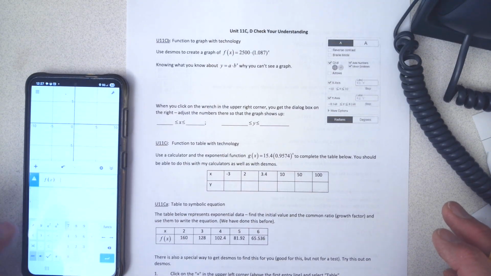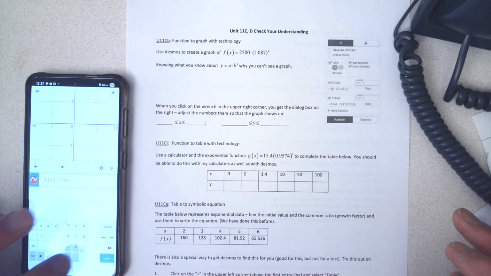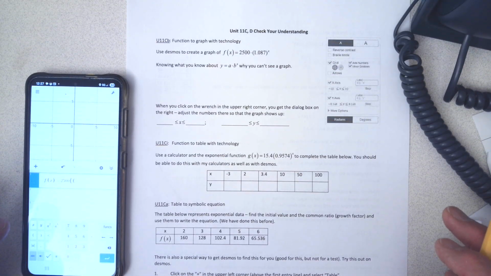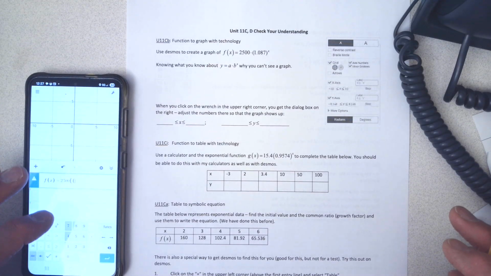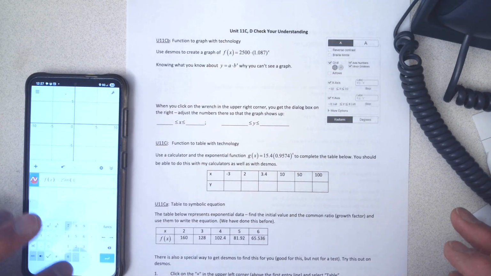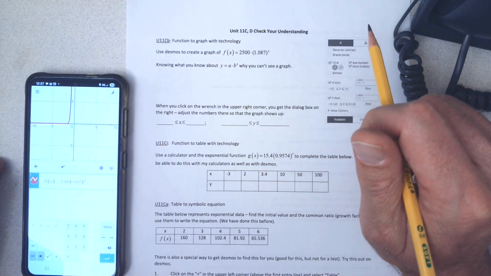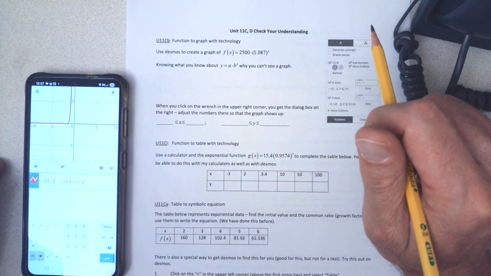F of x equals 2500, parentheses, more parentheses than I needed, 1.087, close the parentheses, raised to the x power. All right, so I see that.